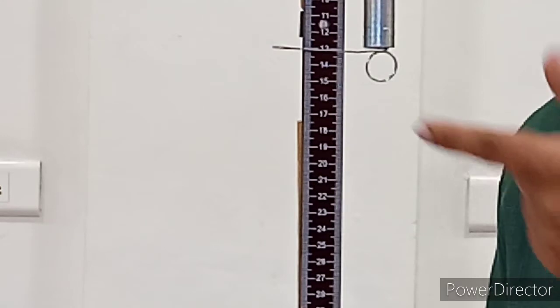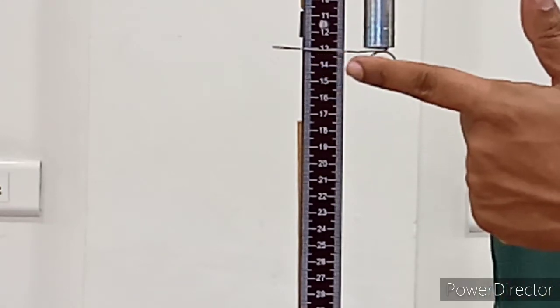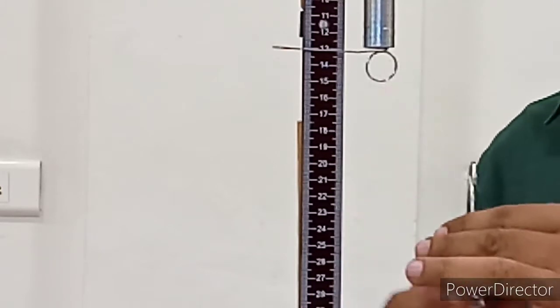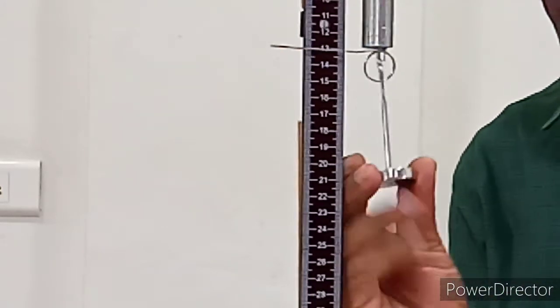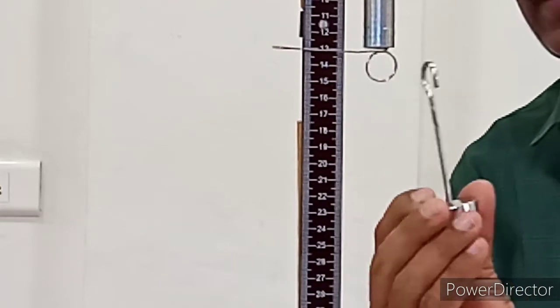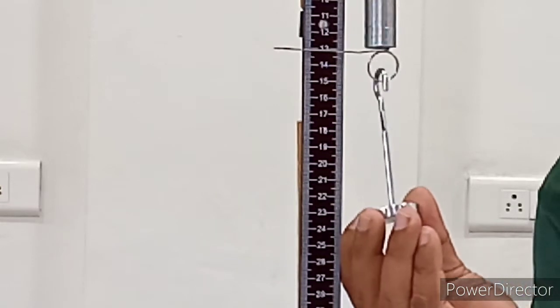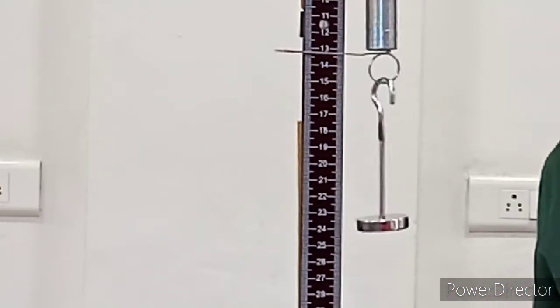So first, the initial reading shown by the pointer is 13.2, and now I am going to attach the dead load. The dead load is a 50 gram weight. You can see that 50 gram weight, and it is attached first. This is called a dead load.